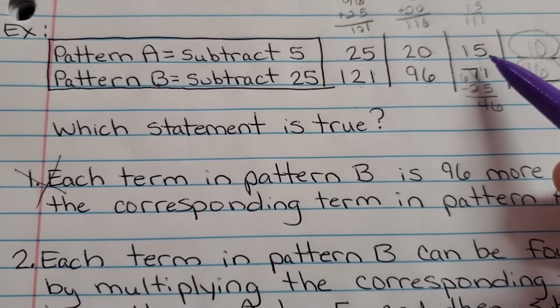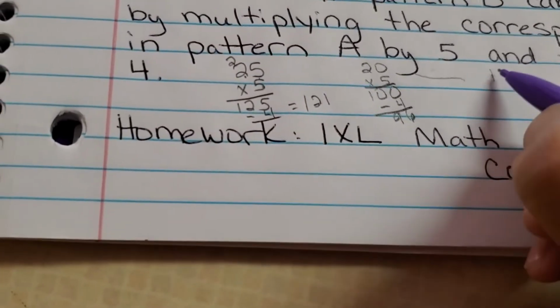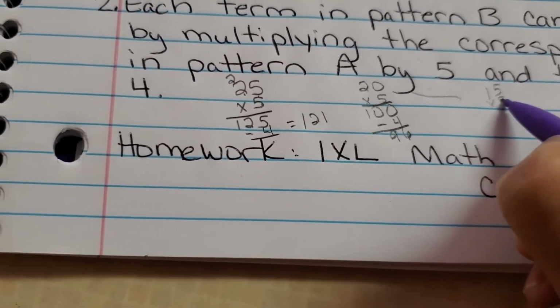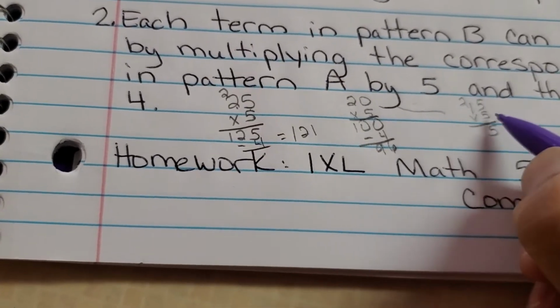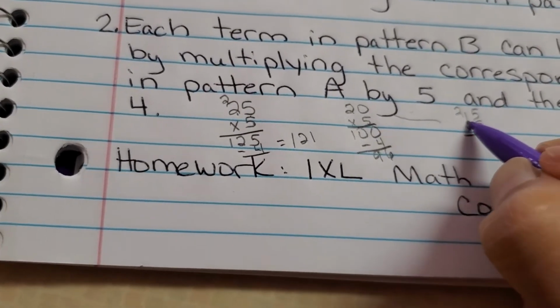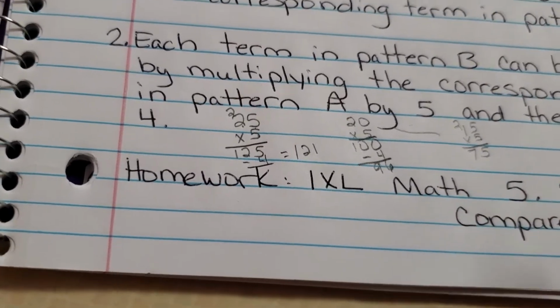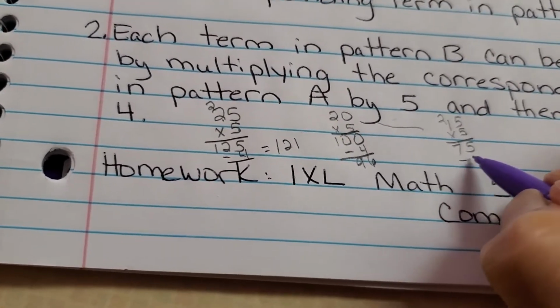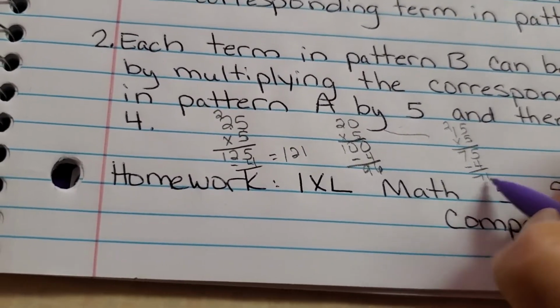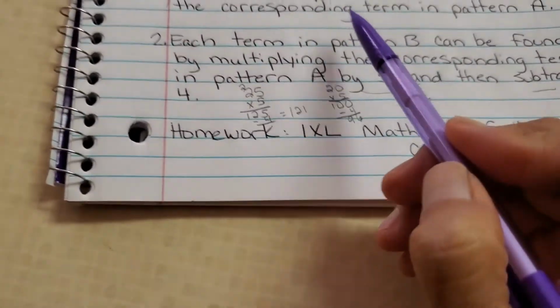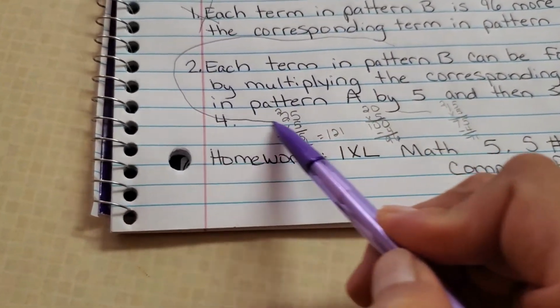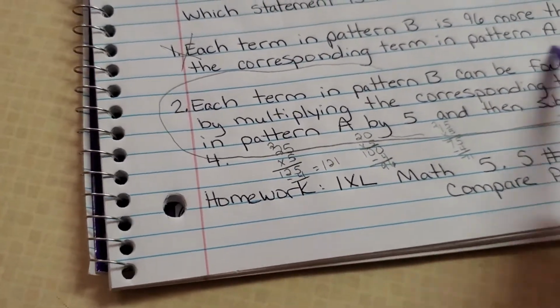Let's try one more, 15. So 15 times 5. 5 times 5 is 25. Carry the 2. 5 times 1 is 5 plus 2 is 7. 75. Now we have to subtract 4. We get 71. And look, 71. So this is true.